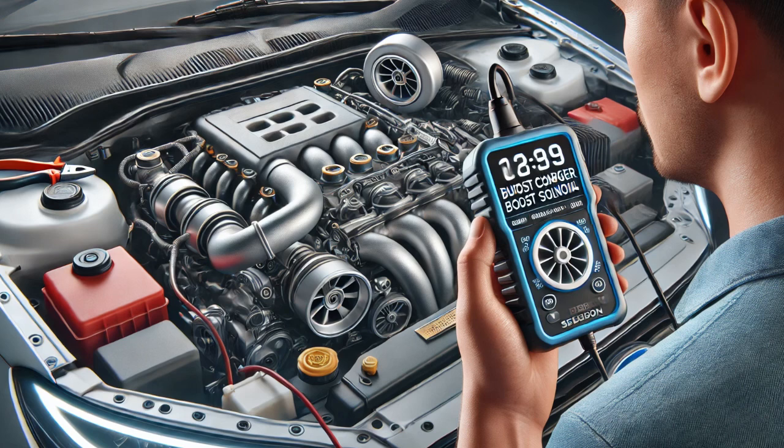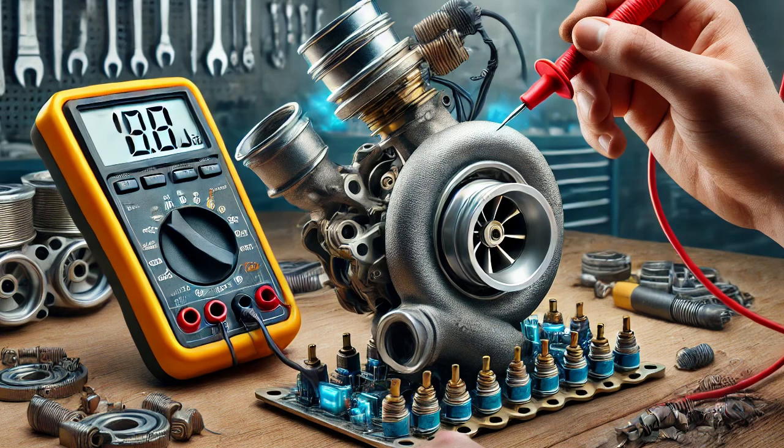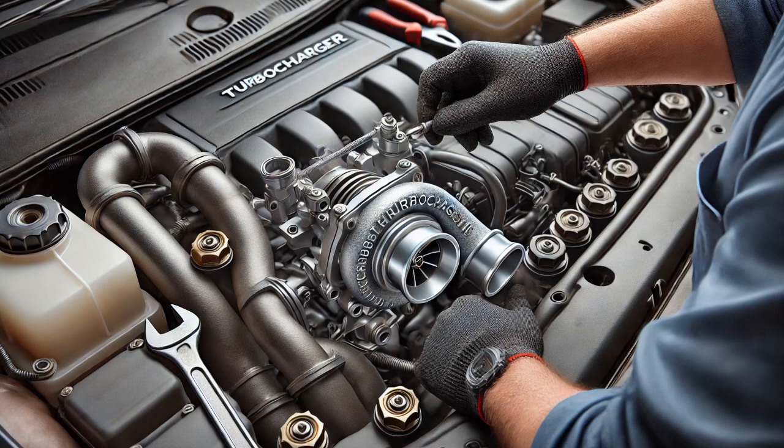Activating the circuit with the scan tool showed the specified 5 volts and less than 100 millivolts present, so the wiring was intact. Then I measured the resistance of the solenoid itself and found no continuity, confirming that the turbocharger boost control solenoid was faulty. The fix involved replacing the faulty turbocharger boost control solenoid.